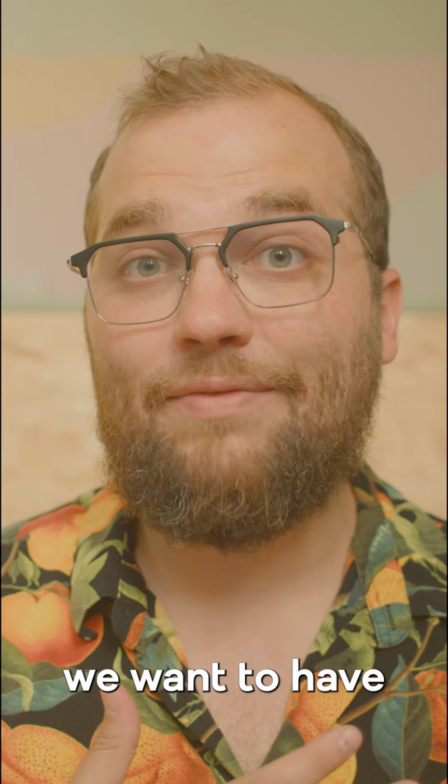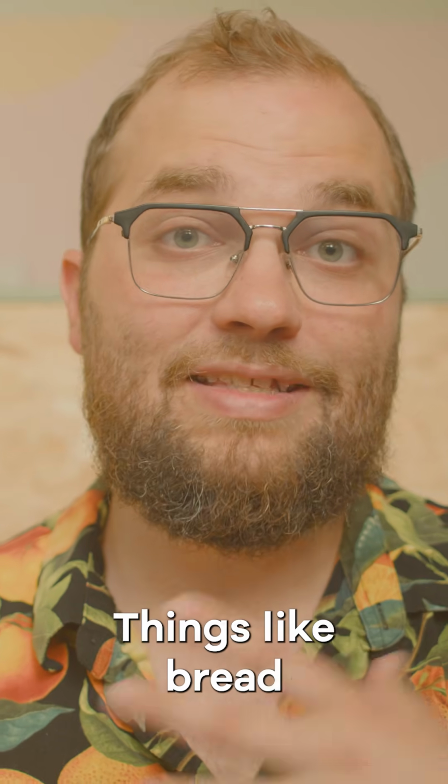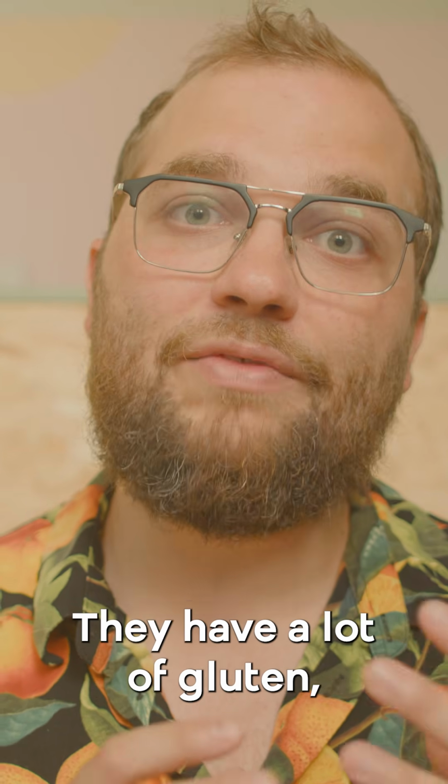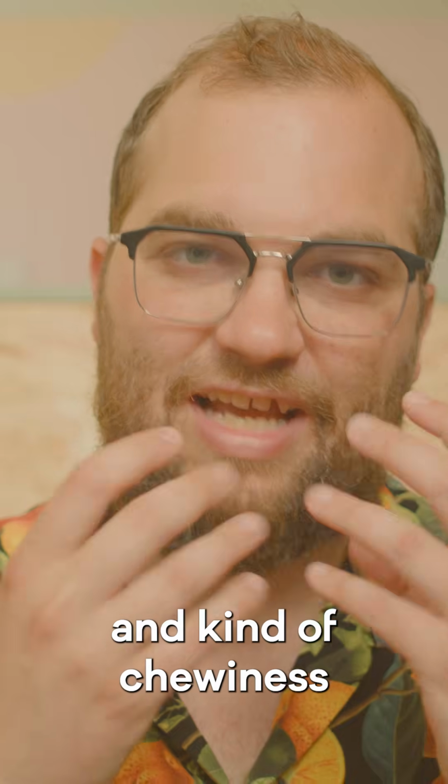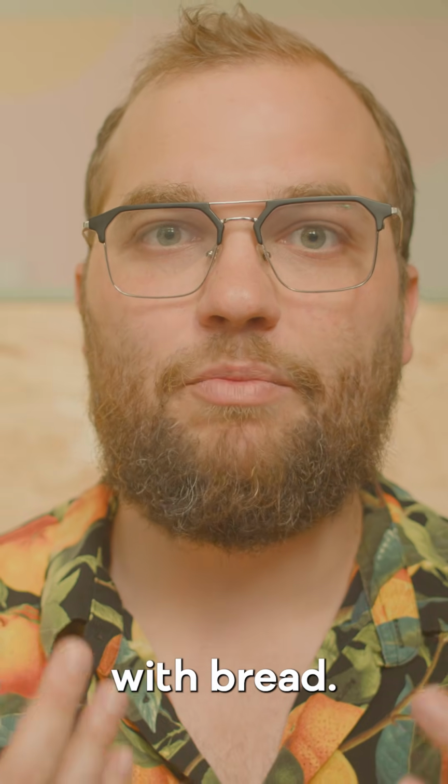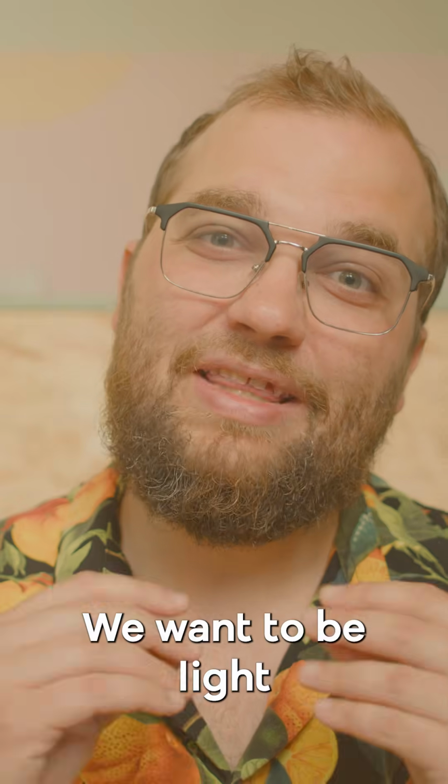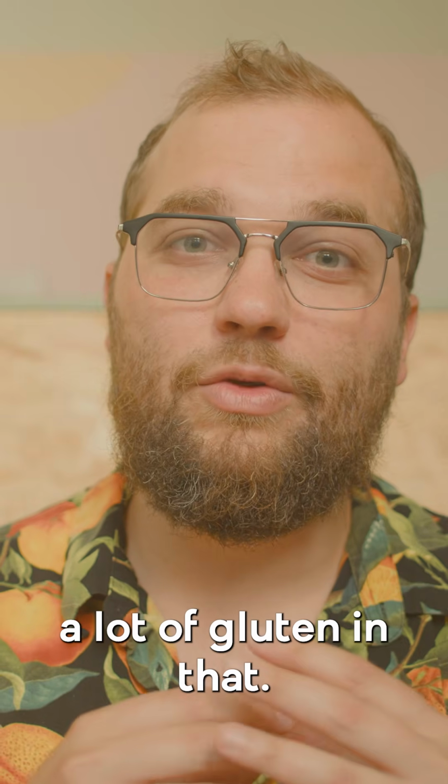Some things we want to have gluten in them and some things we don't. Things like bread and bagels, they have a lot of gluten, and that's what gives the structure and kind of chewiness that we associate with bread. On the other hand, things like cake, we want to be light and fluffy. We don't really want a lot of gluten in them.